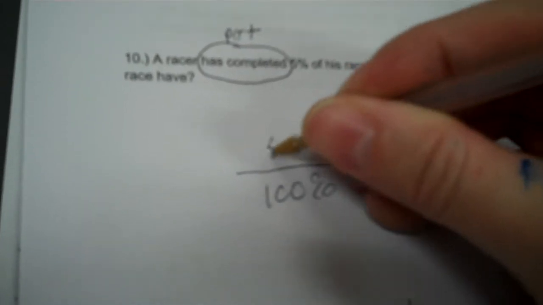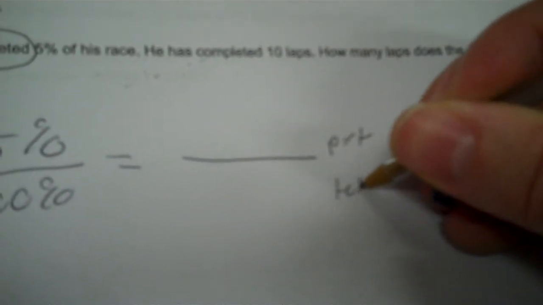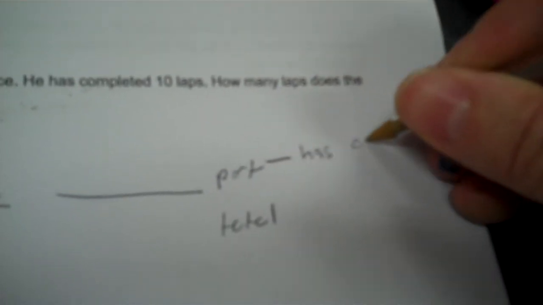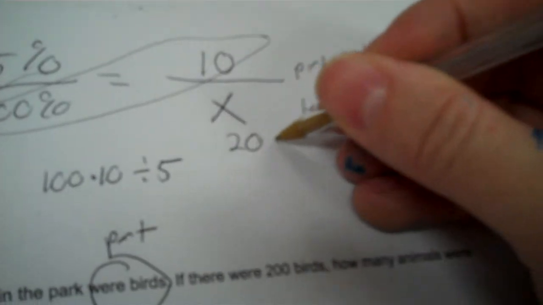100%, 5%. Now it says part. Put part over total. Now define the part by what I've circled. He has completed that part of the race. Now how much has he completed? 10 laps. So I know that. 10 goes here. What I don't know is how many total laps a race has. So X. So I cross multiply and divide. 100 times 10 divided by 5. 200. So it has 200 total laps.